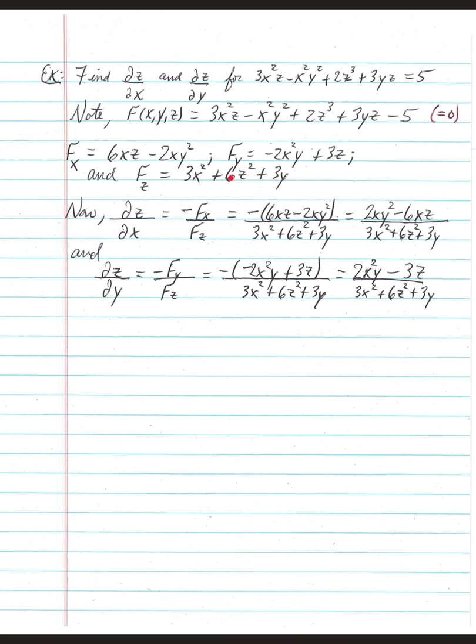F sub z, these three terms again, that's your denominator. Negative derivative with respect to y, those go in here. Be sure you change signs as you distribute. And you're welcome to rearrange the terms. Just be careful with your signs. So that's 2x squared y minus 3z all over f sub z. And these are your partial derivatives when you have an equation and the variables are defined implicitly.